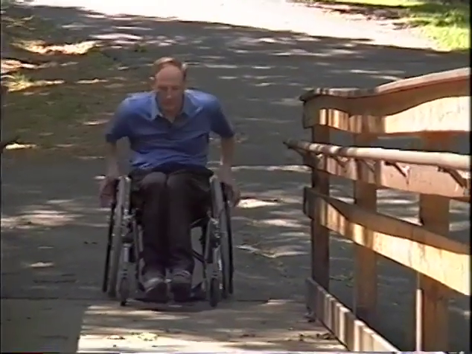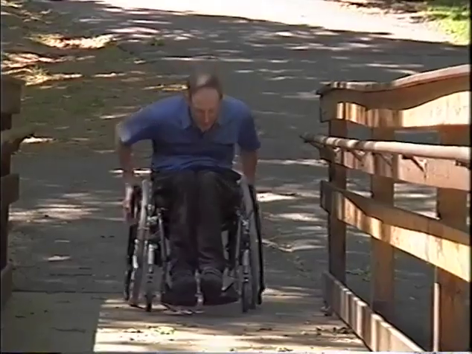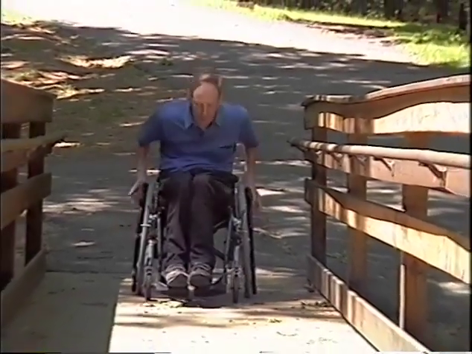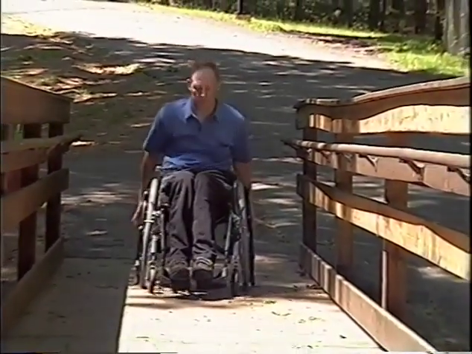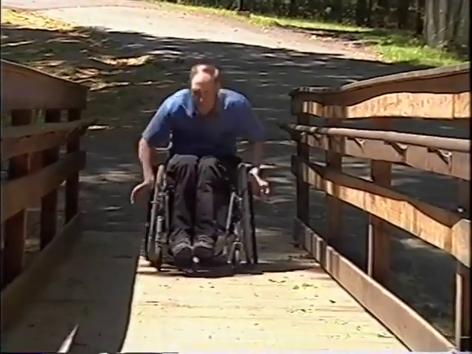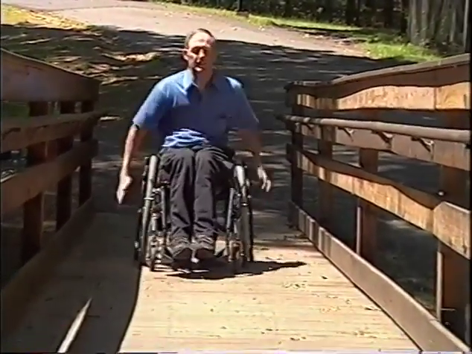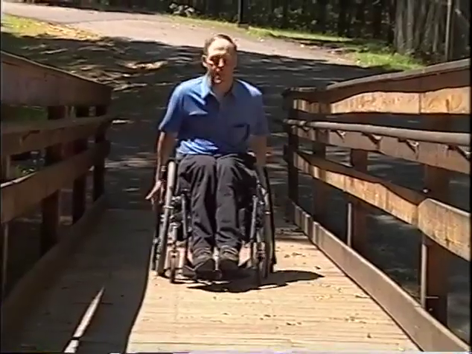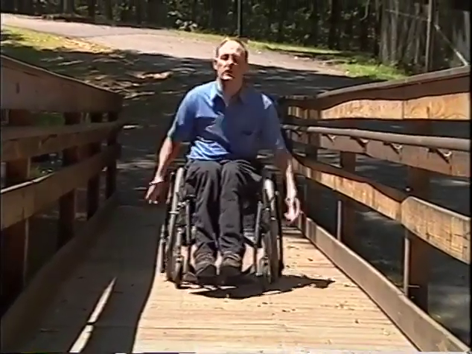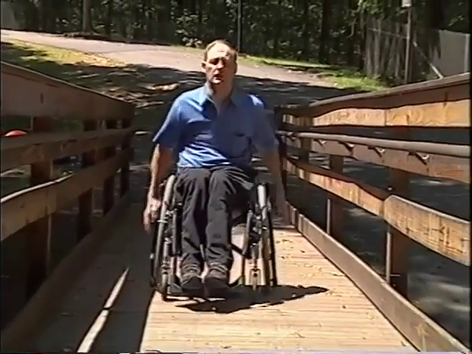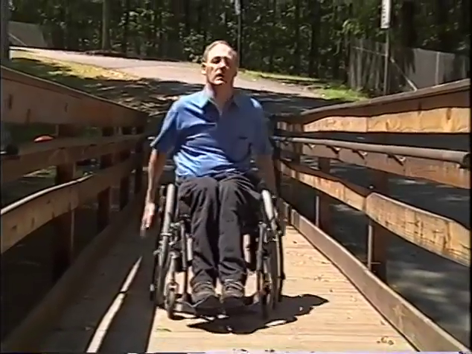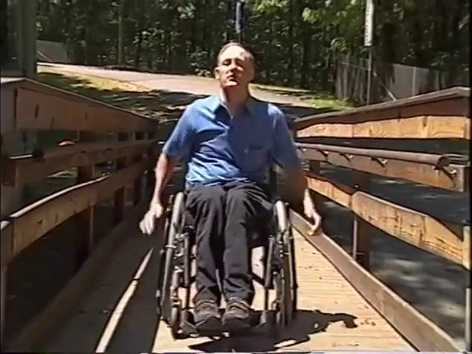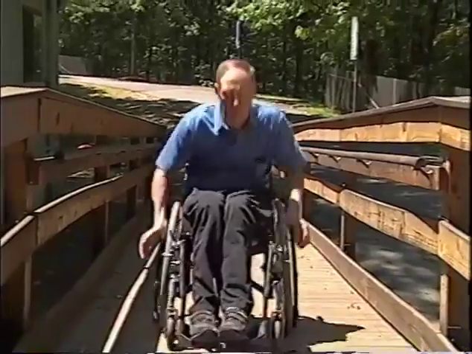So coming up, get your weight as far forward as you can, and your biceps are your best asset here, so really try to get them into it as much as possible. I'm trying not to use my triceps very much here, but my injury is a C6 injury, so take heart.